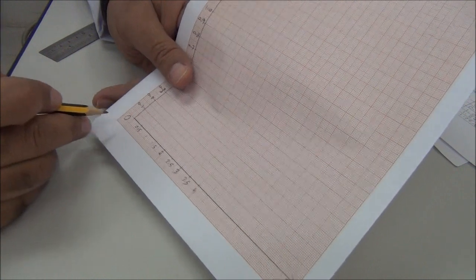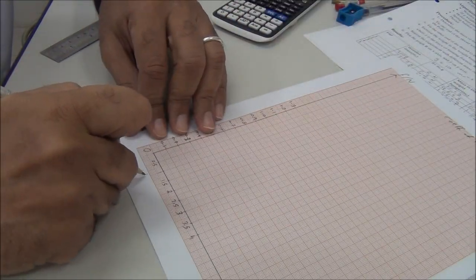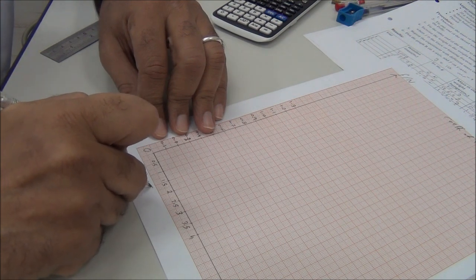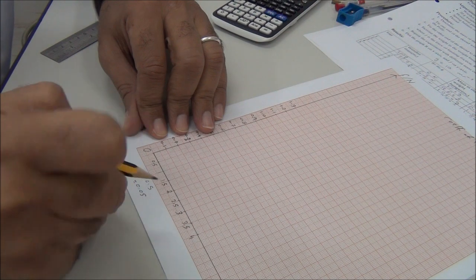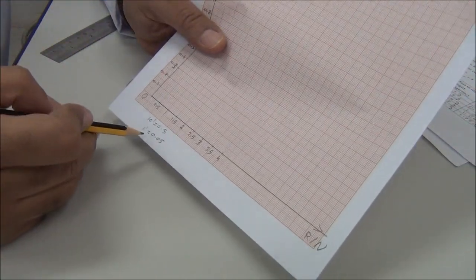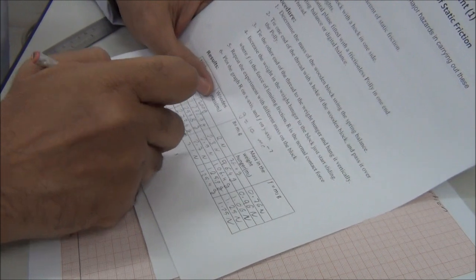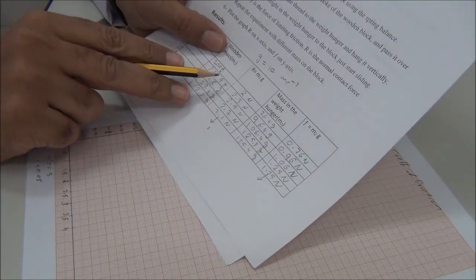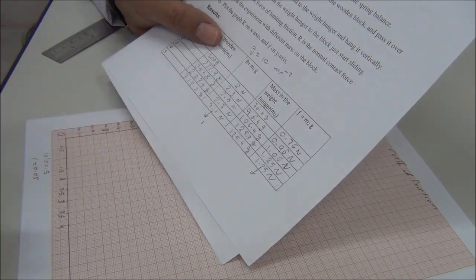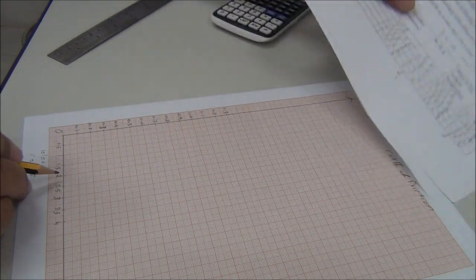Down, okay, here from 0 to 0.5. So 10 dashes down equals 0.5. So 1 dash equals 0.05. So each 1 dash represents 0.05 Newton. Now, the first value, we represent this column and the last column. So this one here, it is 2 Newton. So R is 2 Newton, and F is 0.76.